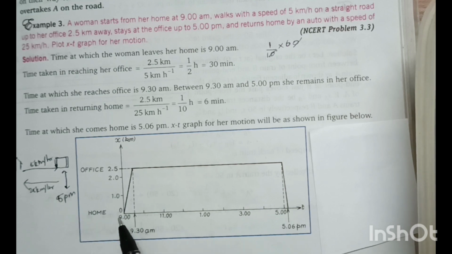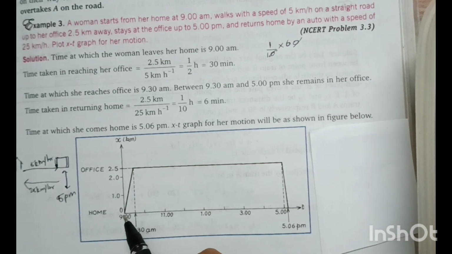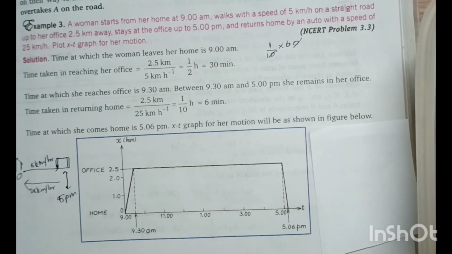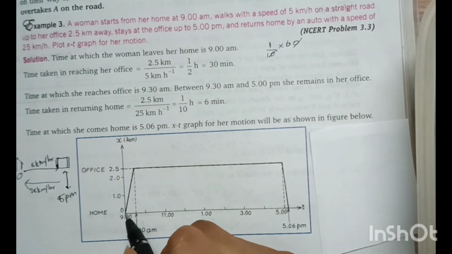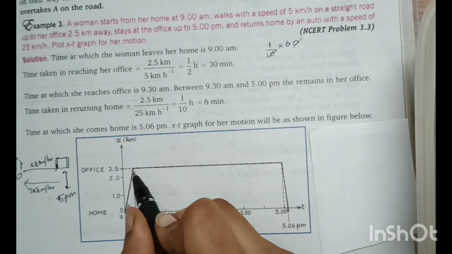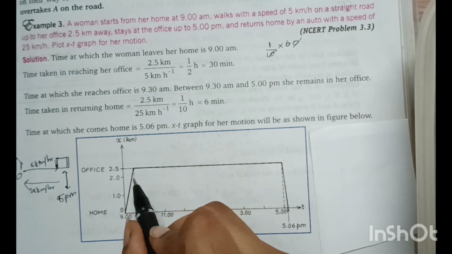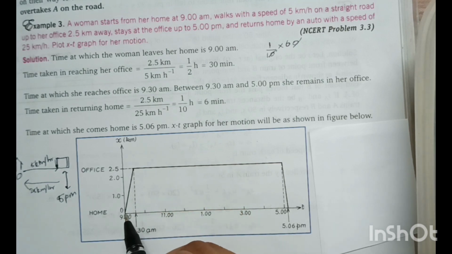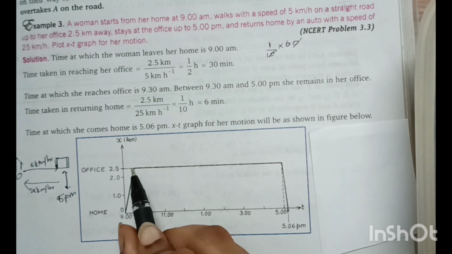So she is starting at 9 o'clock. She is starting from home, that is 0 meter. So this is 0 meter. She is starting to walk at 5 km per hour and she is reaching the office, which is 2.5 kilometers away. She is reaching there by 9:30. She is in the office.